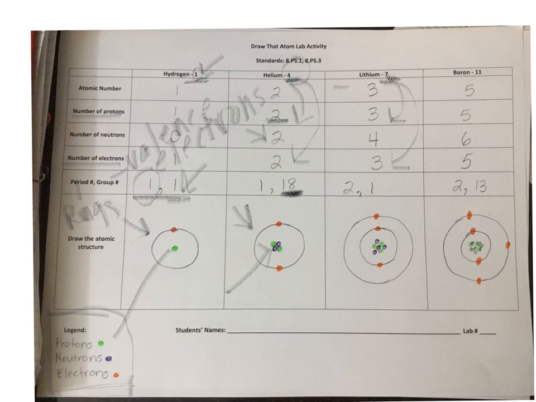Then I look back at the mass and subtract the protons because mass minus protons equals neutrons. So 7 minus 3 equals 4 all day, every day. All right. Find lithium on your periodic table, and you will see that it is in period 2. It is the first element in period 2. It is in group 1.